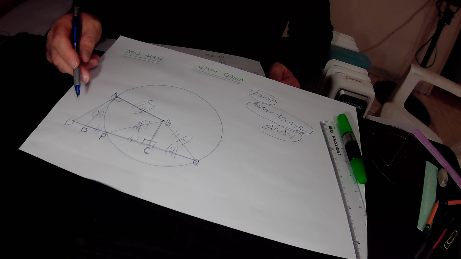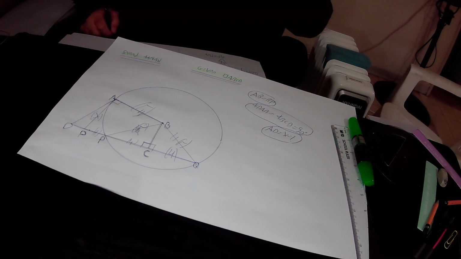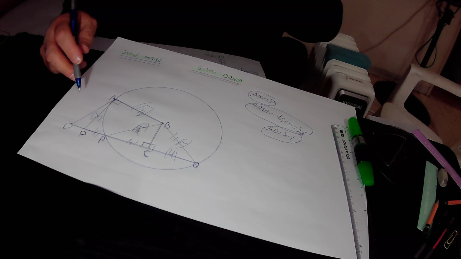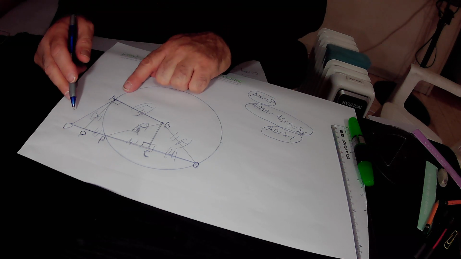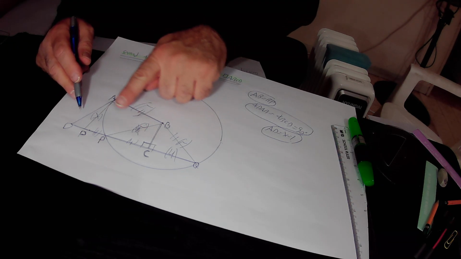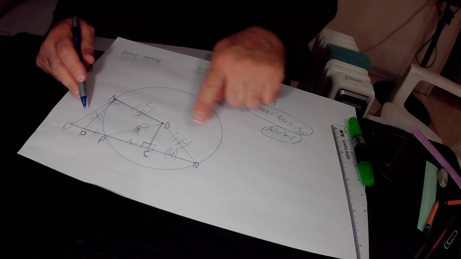And according to the tangent secant theorem, the square of the tangent, that is actually DA squared, equals DP times DQ. Again, DA squared equals DP times DQ.